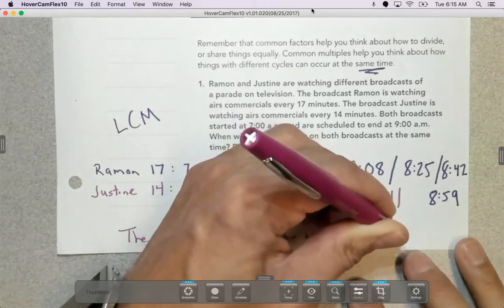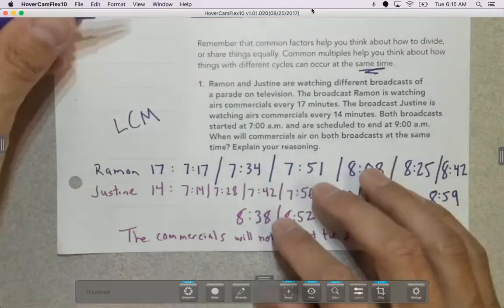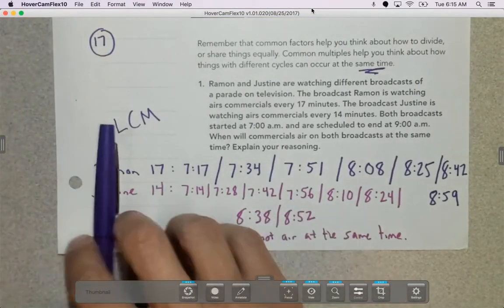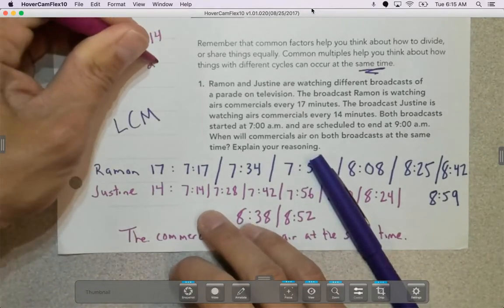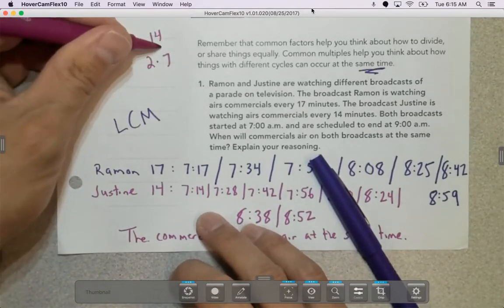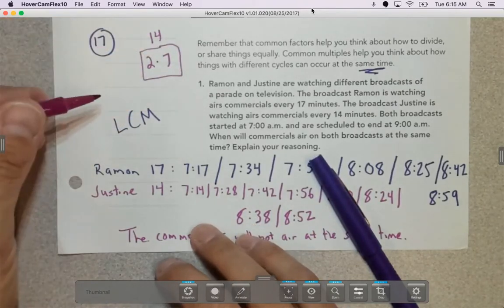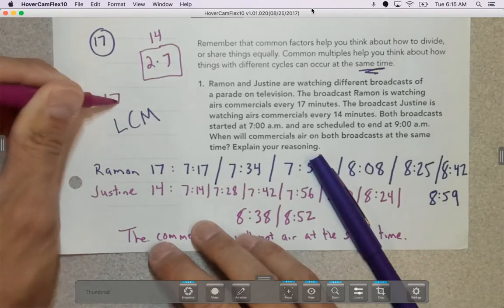And if I was thinking about this a different way, I know that 17 is prime. I know that 14 is going to be 2 times 7. Okay? And so for my least common multiple, I need to have 2 and 7 and 17 in there to equal my LCM.